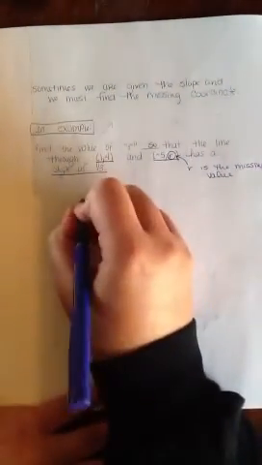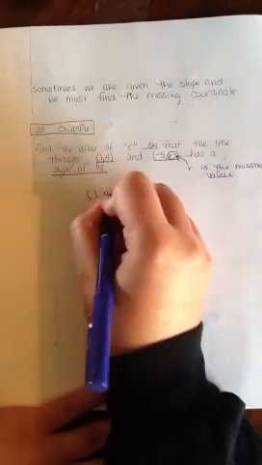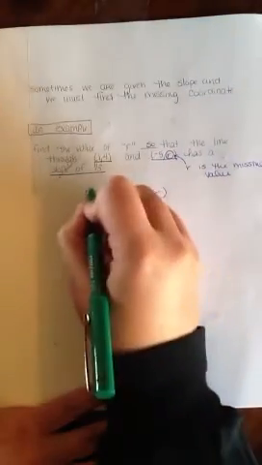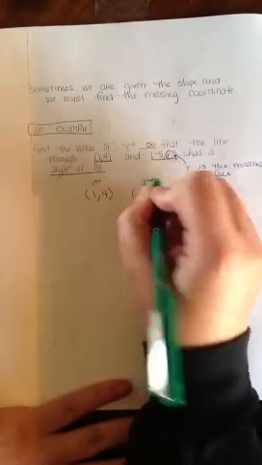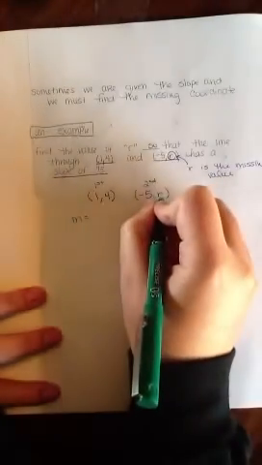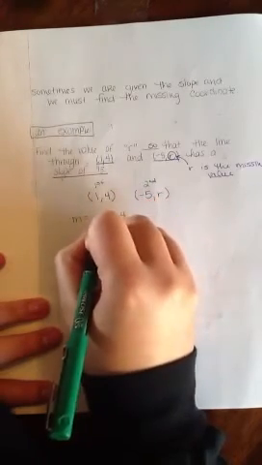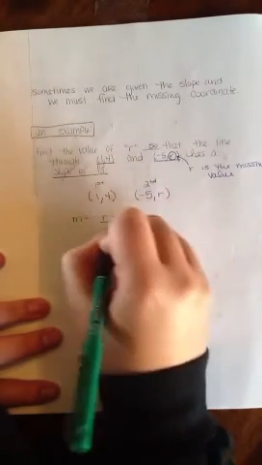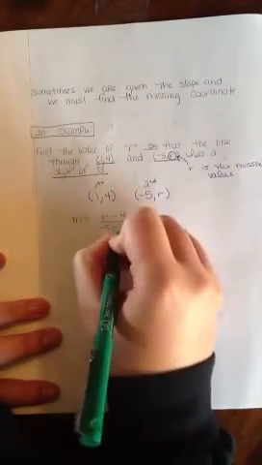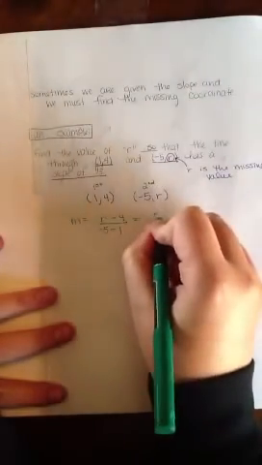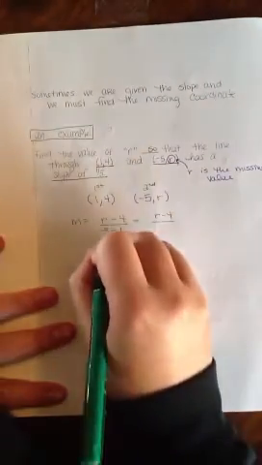Okay, I'm going to list my ordered pairs. I say I have 1, 4, and -5, r. I'm going to let 1, 4 be my first point, and -5, r be my second point. I know that if I go to set up my slope, I can say m equals y2, which is r, minus y1, which is 4, all over x2, -5, minus x1, which is 1. Now, I'm going to simplify that. I'm going to say this is the same thing as r minus 4 over -6.